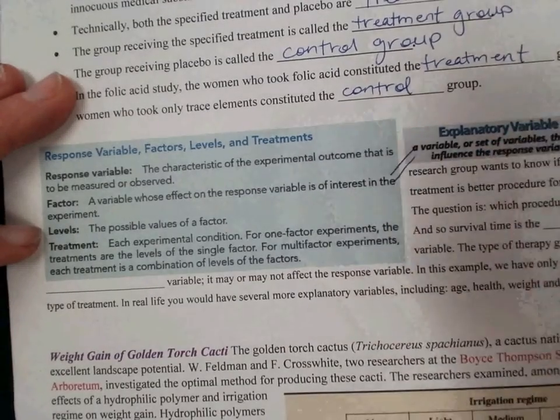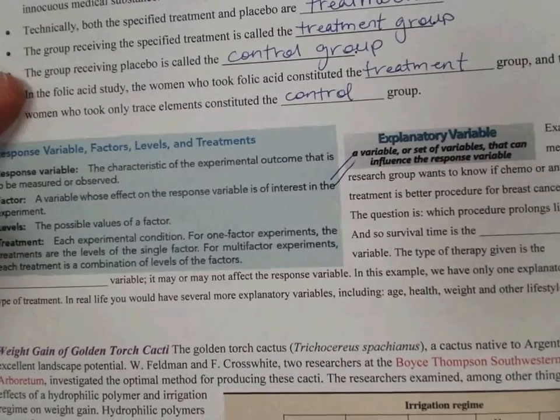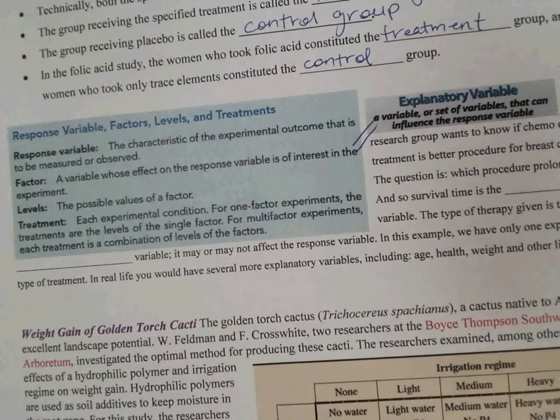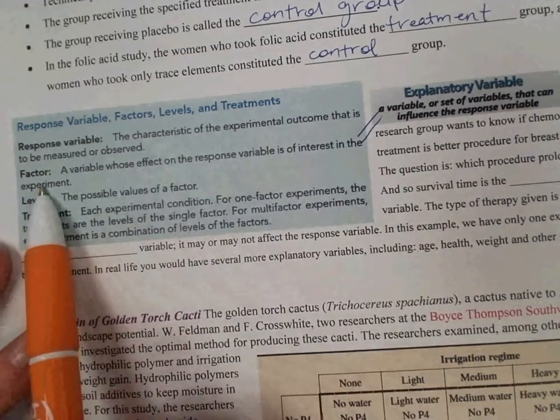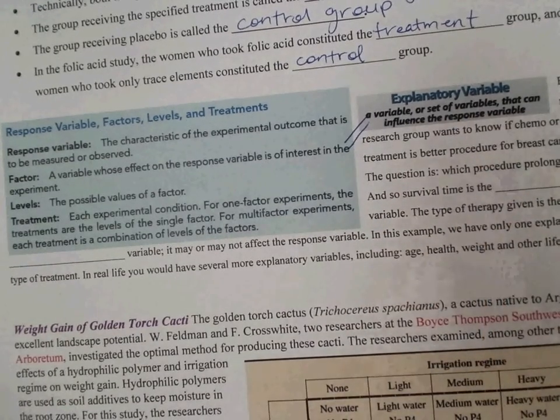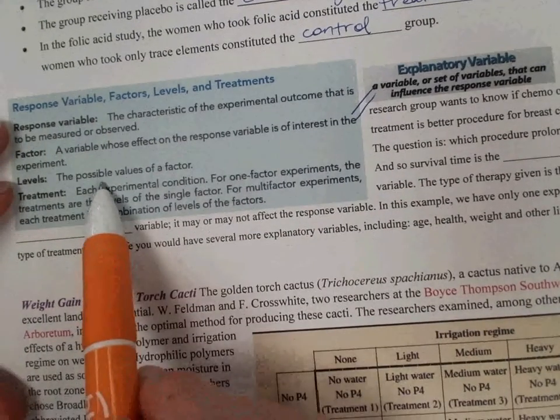Okay? Now I'm going to draw two lines between factor and explanatory variable. You'll find in statistics, in some places they use one term, and in another they use a different term. In the textbook they use factor. In our district assessment they use explanatory variable. They're the same thing. Okay? So the explanatory variable in our experiment would have been what type of music.